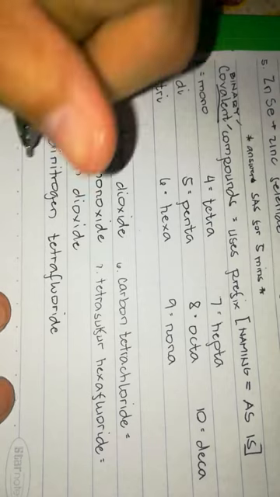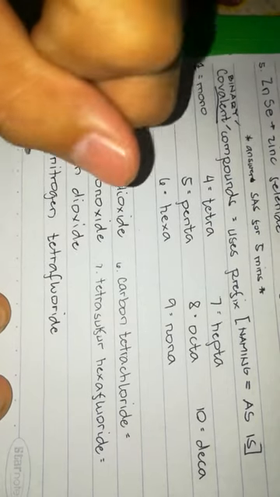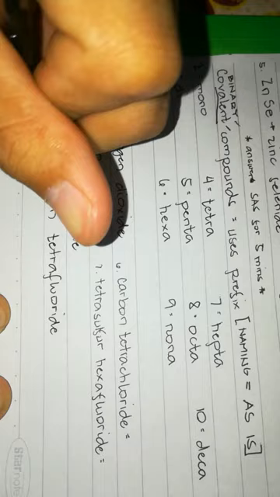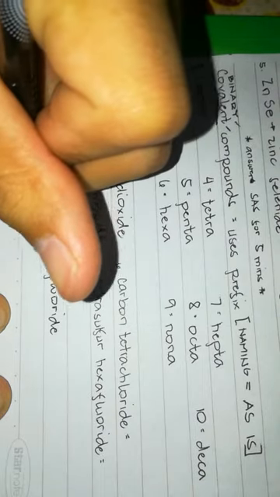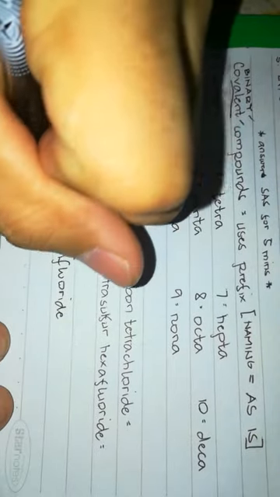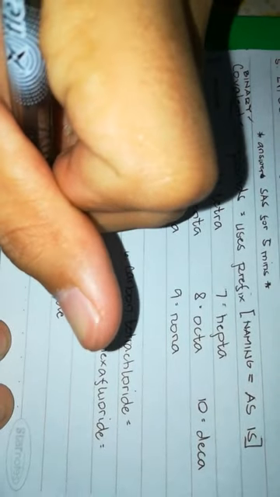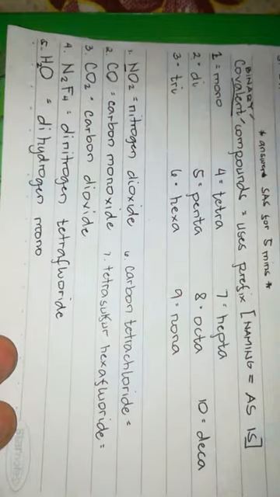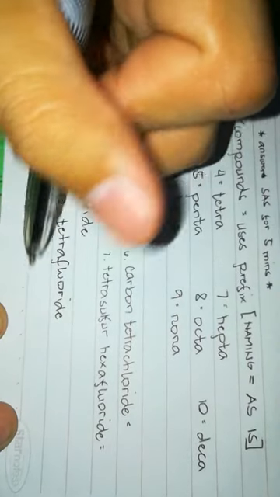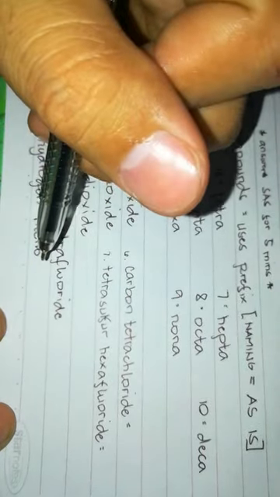Next, number 5, H2O. Ilan ang H? Dalawa, kaya dihydrogen. O, iisa, kaya mono. And then, mono tapos oxide. Mono-oxide. Tatanggalin natin yung isang vowel, kaya maging monoxide. So, this is dihydrogen monoxide.